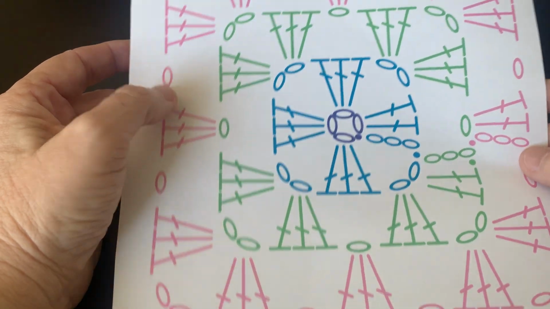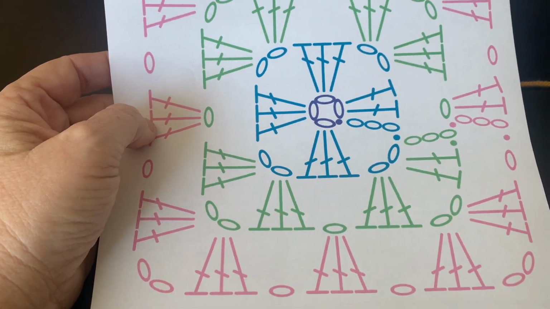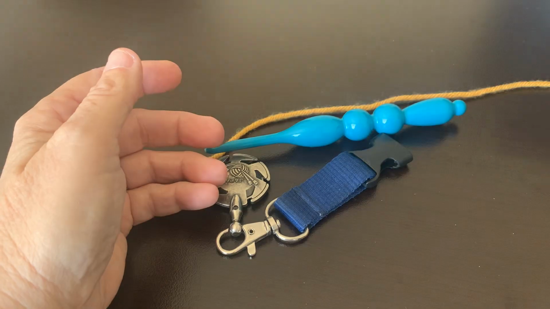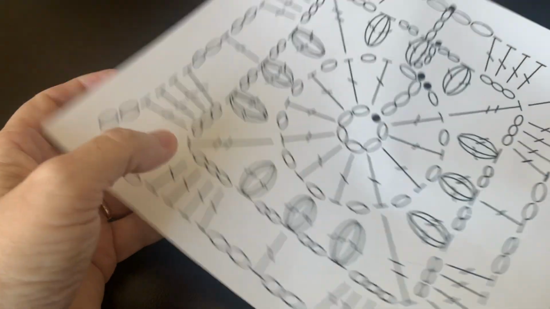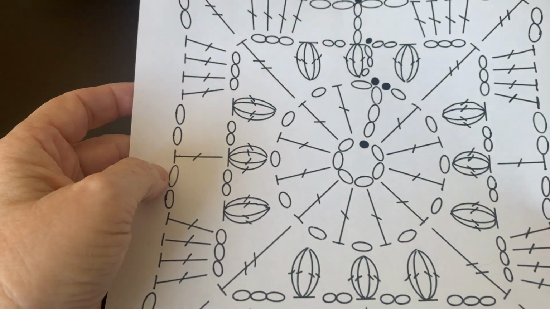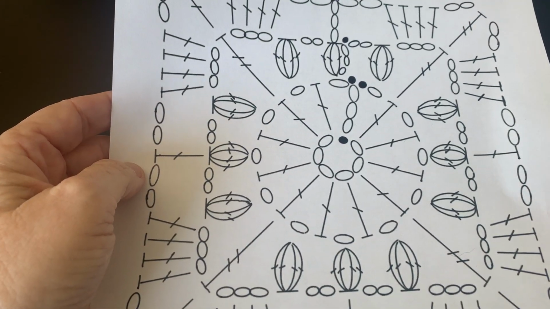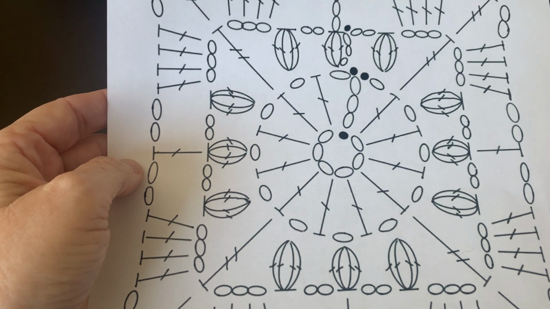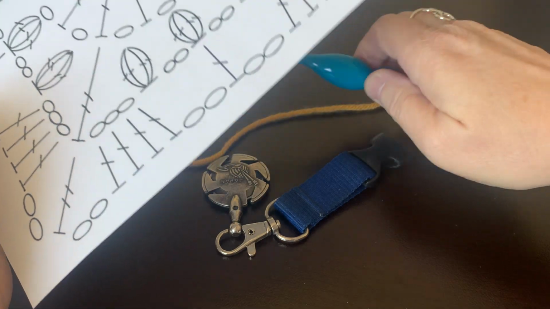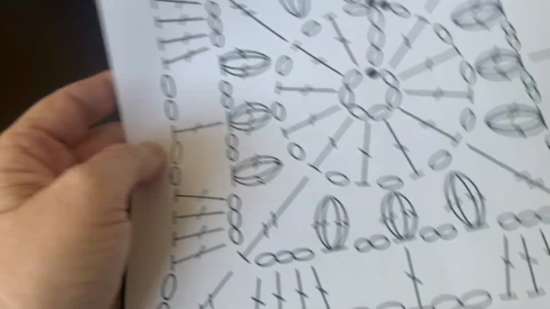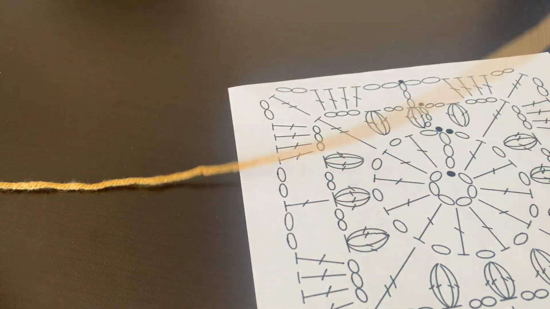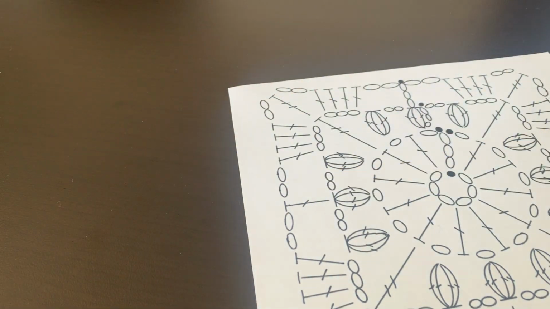And so what that means is once you take a look at these symbols and you learn what they mean, you can look at something that is brand new to you, such as this. I've never seen this before. It's just something I pulled randomly off the internet. And I thought, oh, I can do that. I know what I'm looking at there. So let's take this pattern. Let's see if we can work on this with some yarn and my hook and see how far we get.